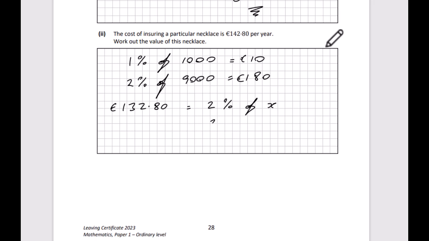So let's do that. 2% is 2 over 100 times X, and that's equal to 132.80. So you can multiply across by 100, so that'll give you 2X equals 13280, and then you just got to divide by 2. So that'll give us 6640 euros.